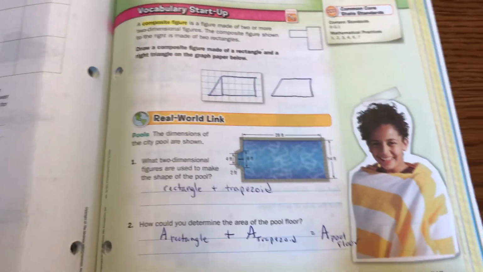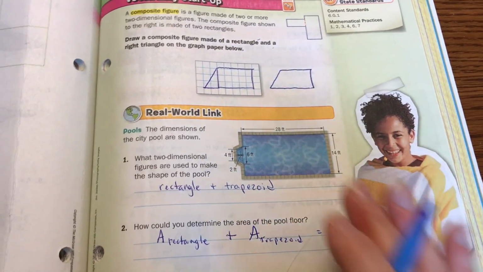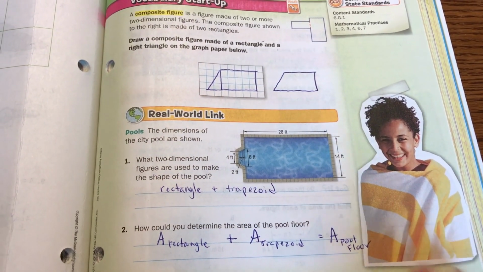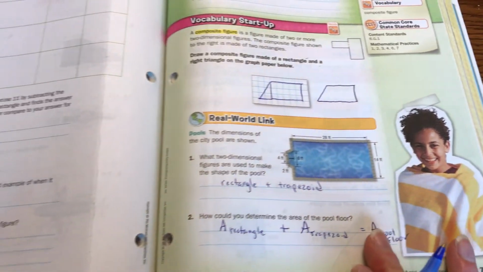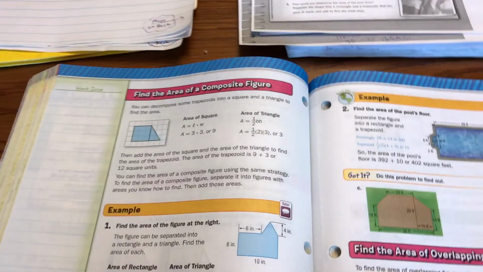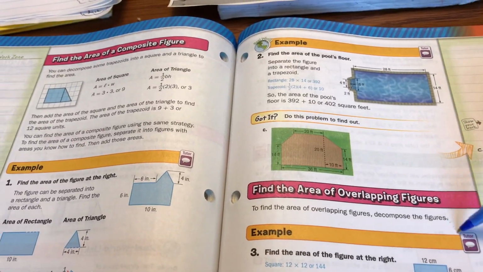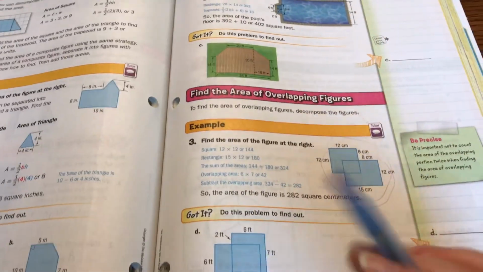So that's how we're going to find the area of composite figures. We're going to break it down into the shapes we know and then add all of those areas together. Now, flipping the page, that's what we'll practice in the first part. And in the second part, we're going to find the area of overlapping figures. So when these overlap, what do we do to find the area?